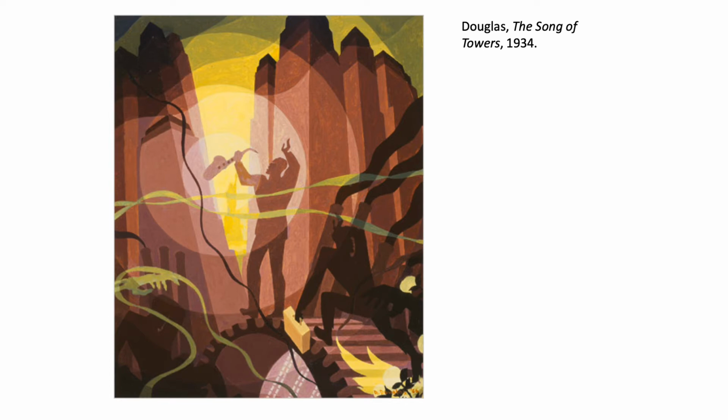And so you get this figure who is praising with music. He's got his hand raised with his saxophone. Music was a very important part of the Harlem Renaissance. It capitalized on jazz musicians like Louis Armstrong, who made great strides in music for African Americans, but for all people in terms of jazz.